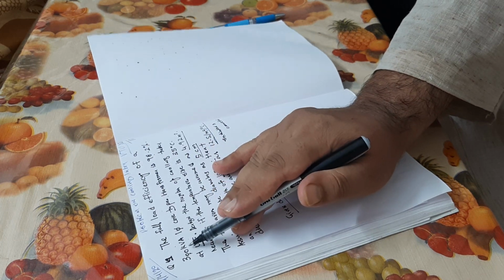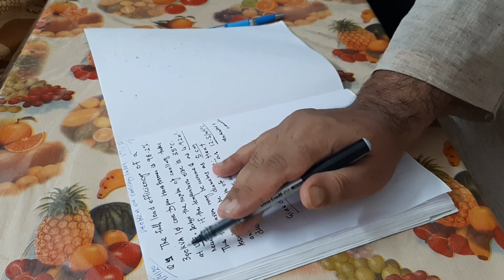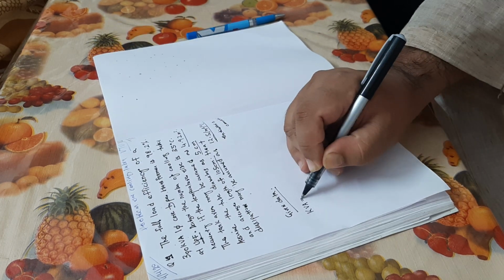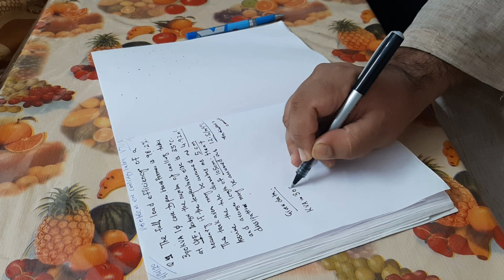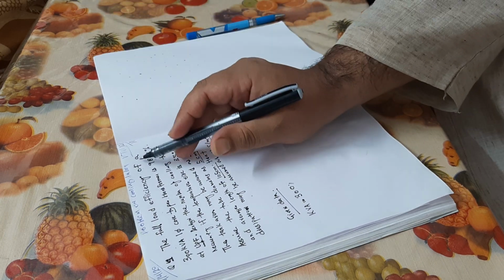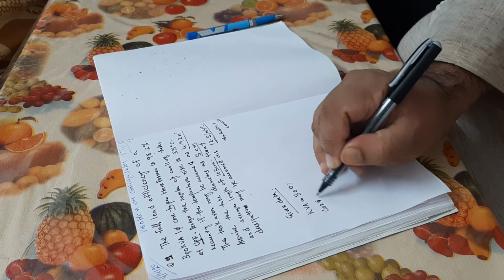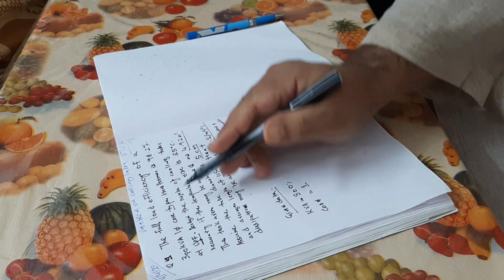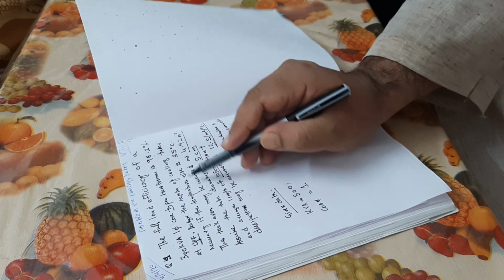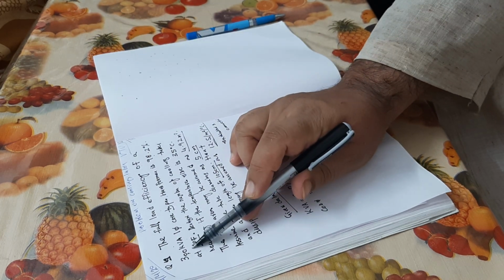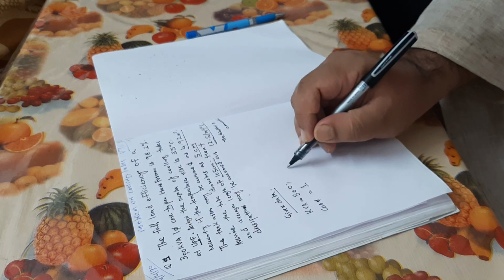The kVA rating is 300, so we can write down kVA rating as 300. It's a unity power factor, so cos phi would be equal to 1. And we need to design the number of cooling tubes if the temperature rise is 35 degrees Celsius. So, single phase transformer.